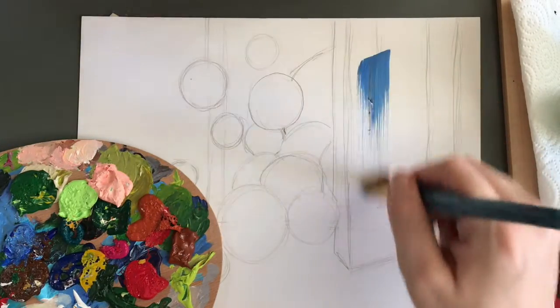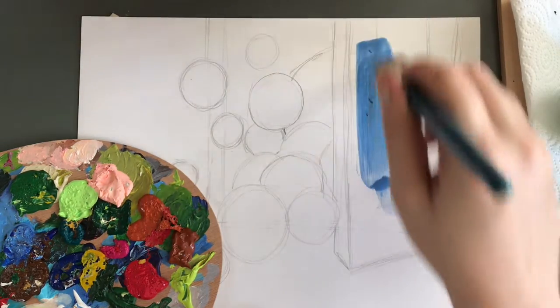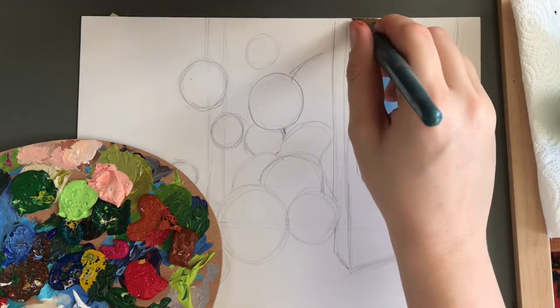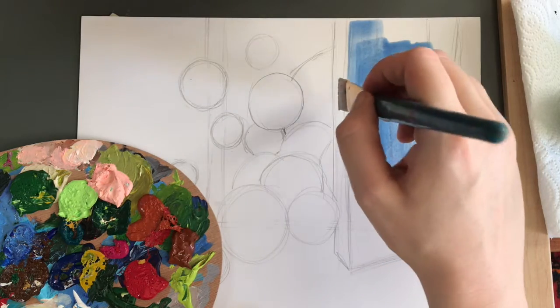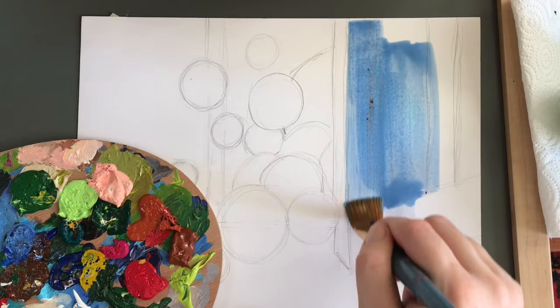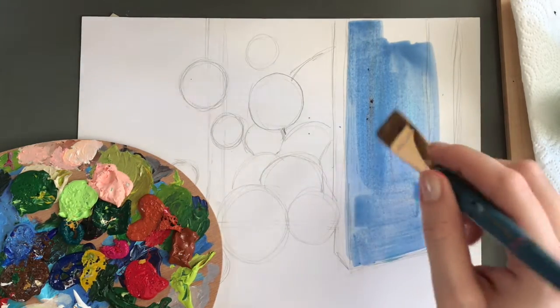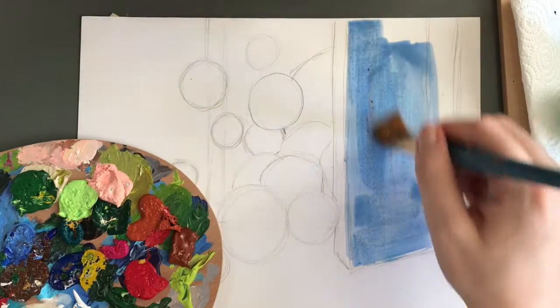I'm going to just do a general kind of blue wash over the door because I want that to be in shadow. I'm not going to do the edge of the door right here that's showing the thickness of the door because I think that would probably be hit by light. My 8th graders, you guys know all this from your still life unit, right? So you want to think about where the lights and darks are.